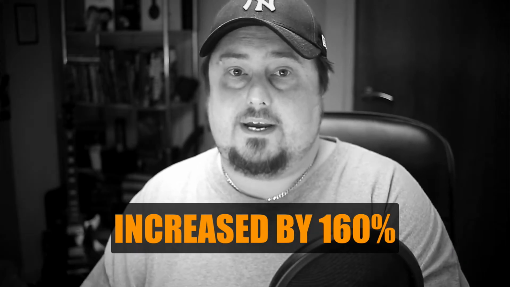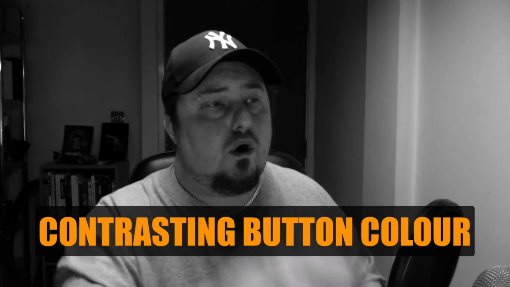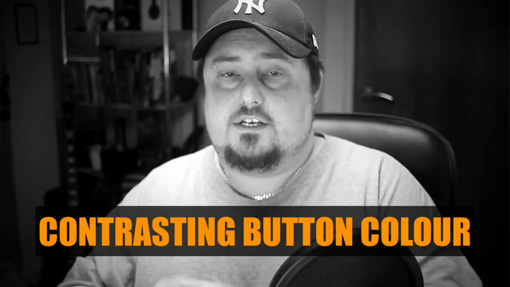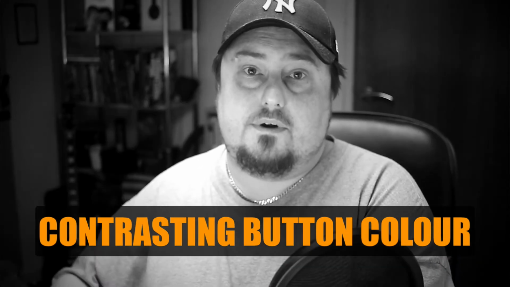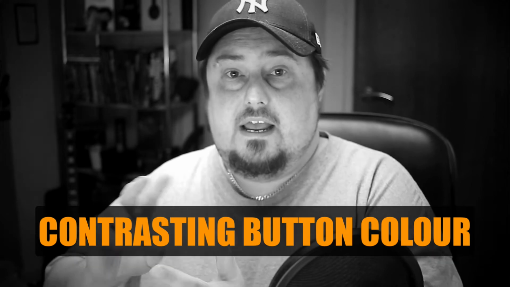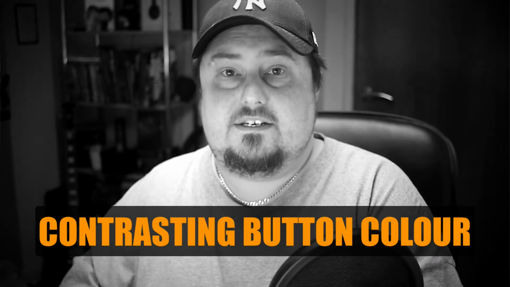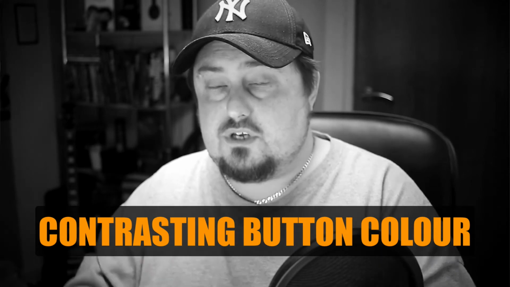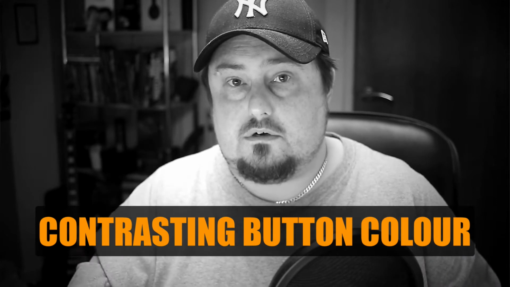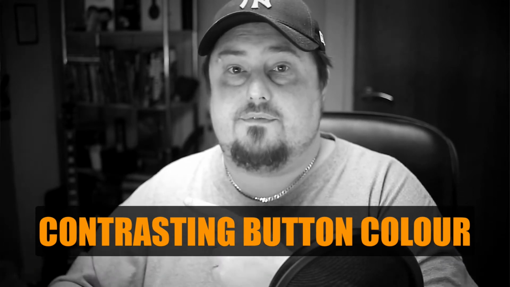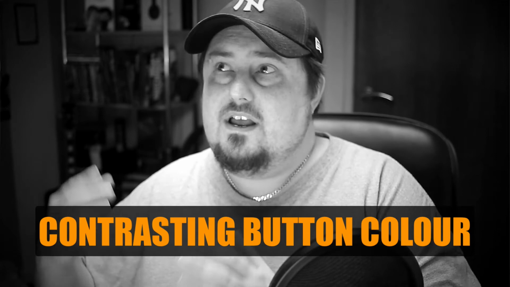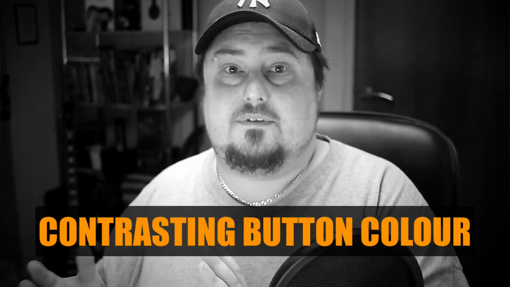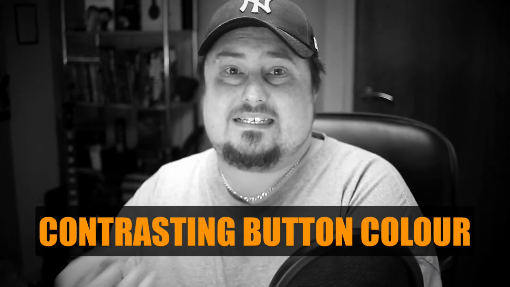Not too bad, right? The second one that I've got for you is to use a contrasting color on the call to action button. So you might have a subscribe button or a buy button. The trick is to not focus so much on the actual color, but focus on the contrast. So how it relates to the rest of the page. You really have to make it stand out.